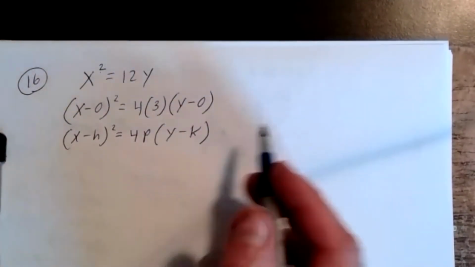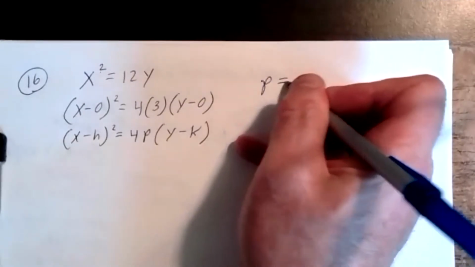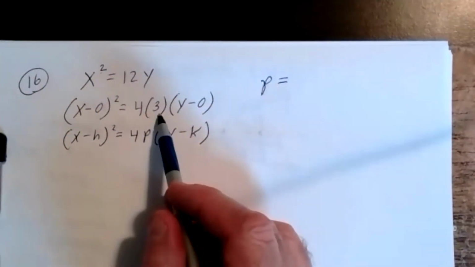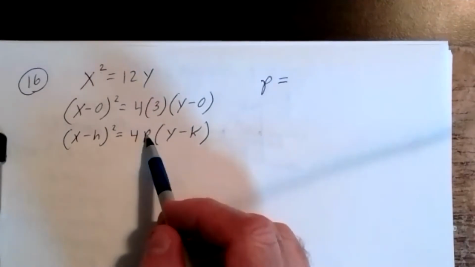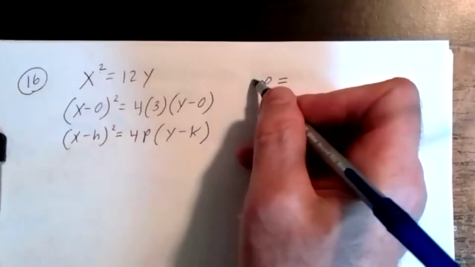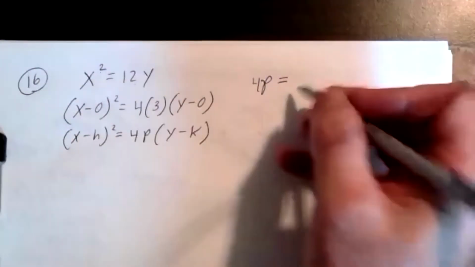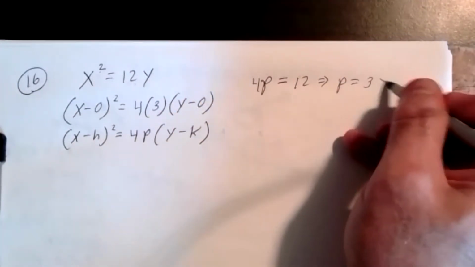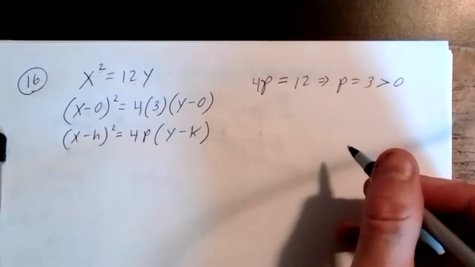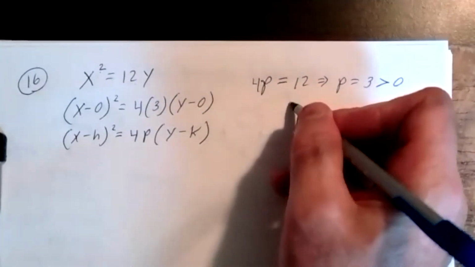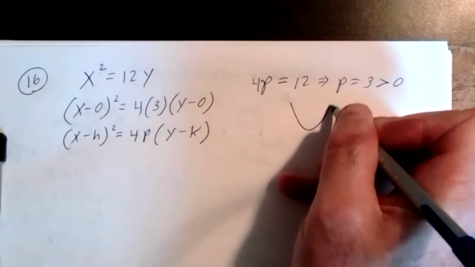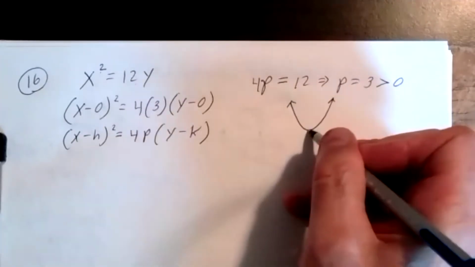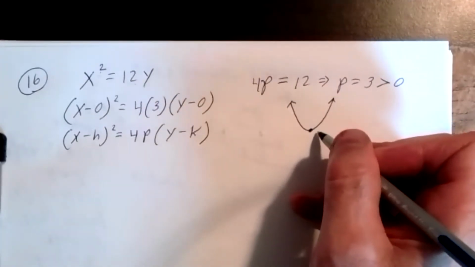Specifically, what is p? What's my p equal to? 3. Okay, because 4p must be equal to 12 here, which would imply that p is equal to 3. And since 3 is greater than 0, would this parabola open upwards or downwards? Open upwards. That would render the vertex point as being a minimum point down here.